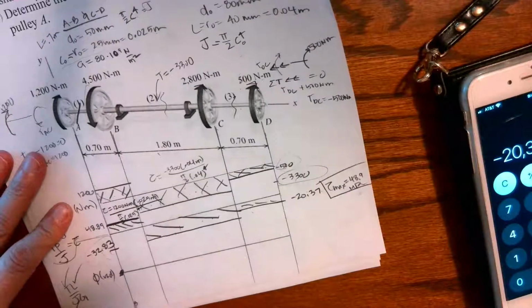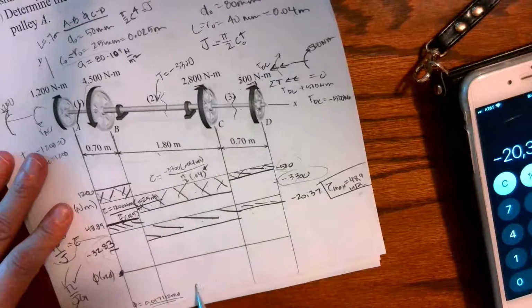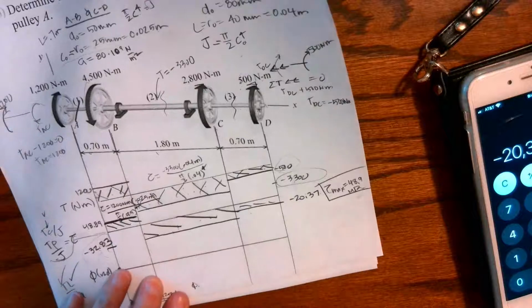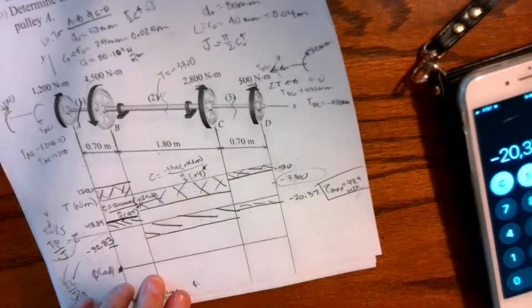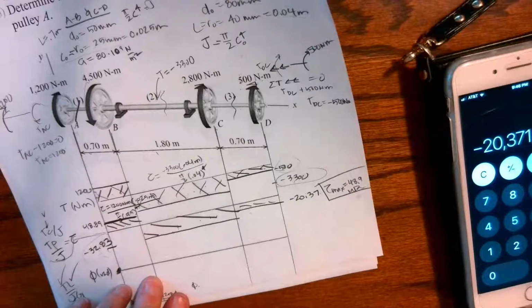What I find is that my phi for this section is 0.017112 radians, and that's a positive value. My phi for this middle section is negative because I have that negative internal torque and that negative internal shear stress.